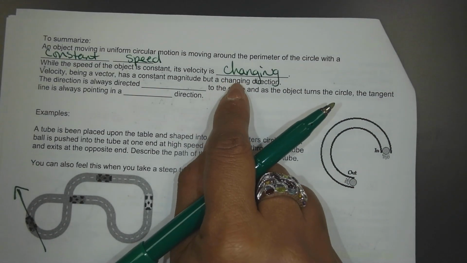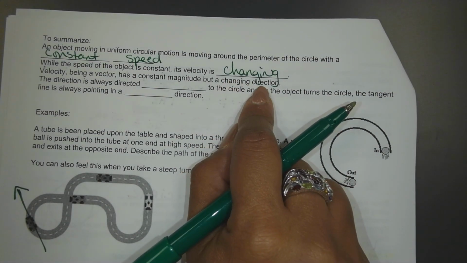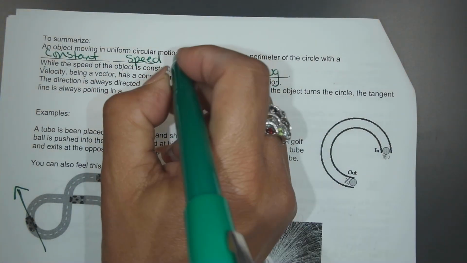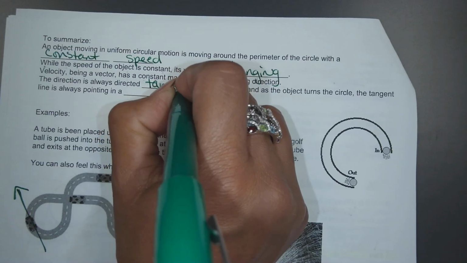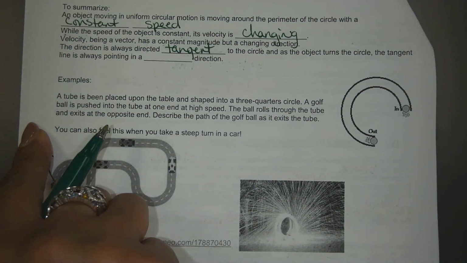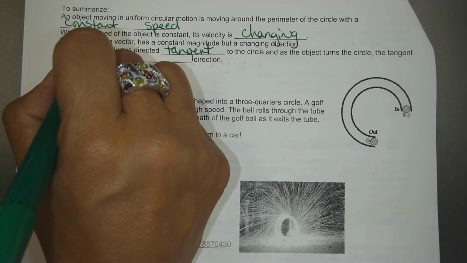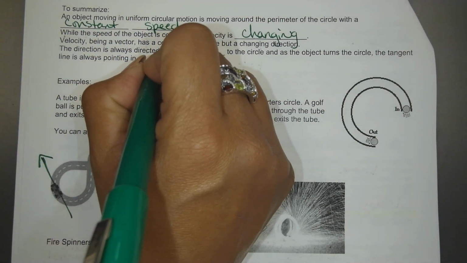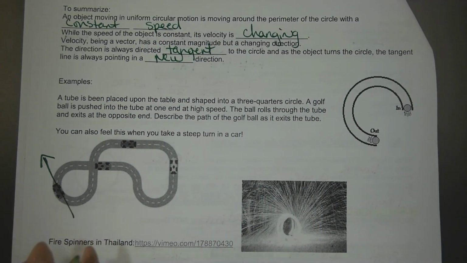Why? Because the direction is changing. The direction is always going to be tangent to the circle, which means a straight line, which is a new straight line because of the new direction at every point.